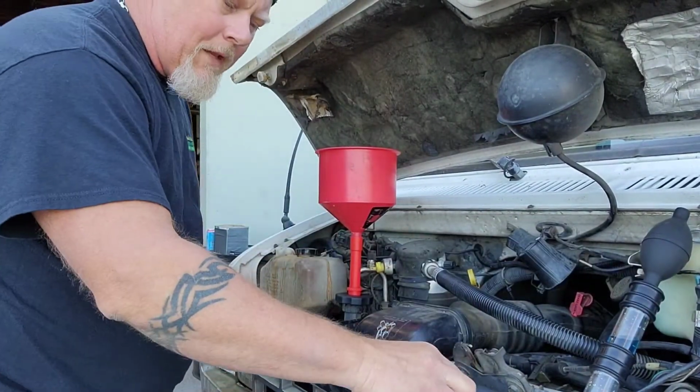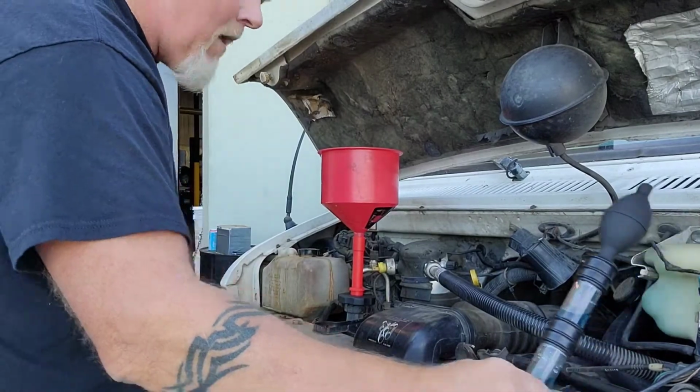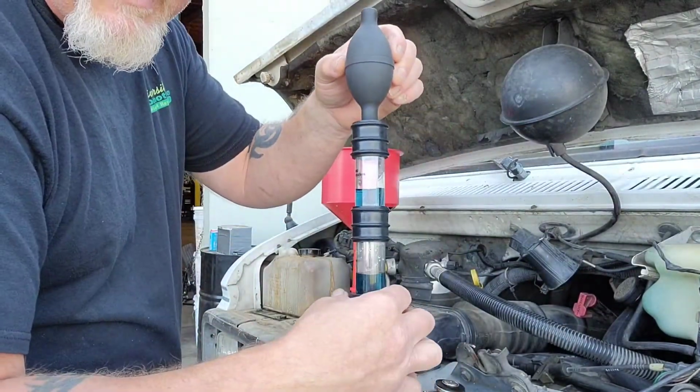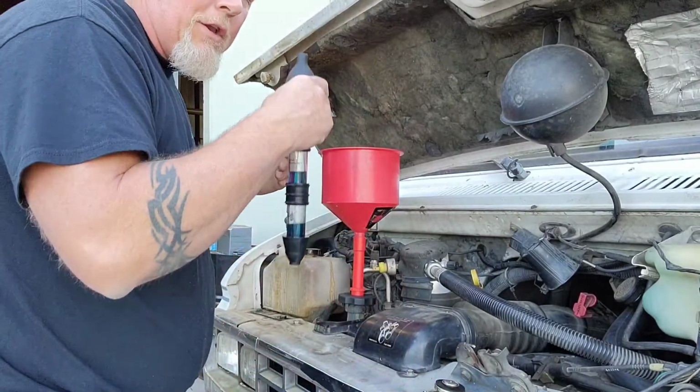Raw fuel is a hydrocarbon. And the vapors will turn this thing instantly. If you went over some gasoline and you sniffed this, it would turn yellow right away.